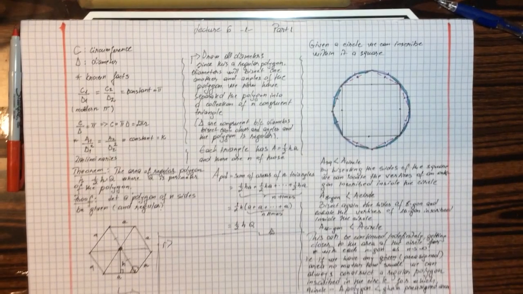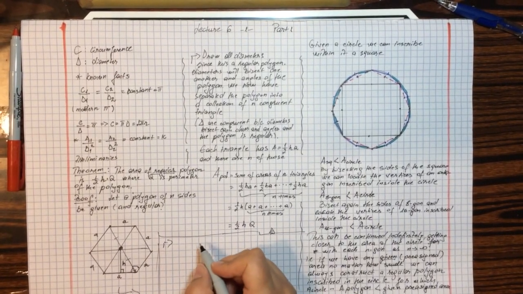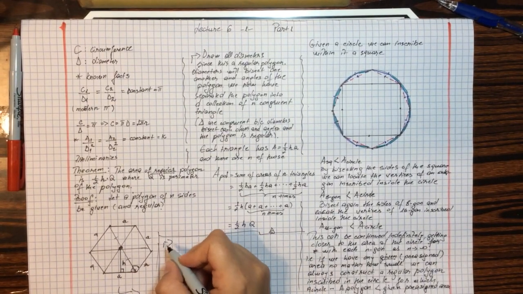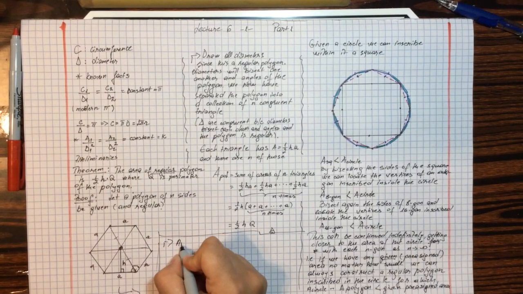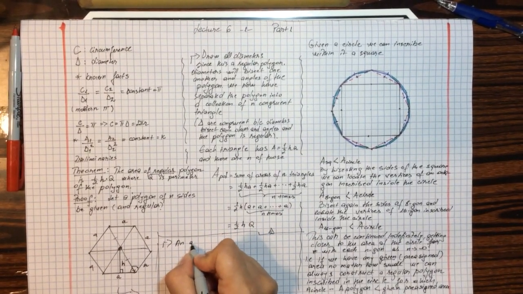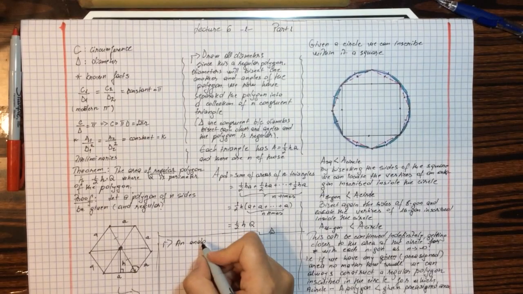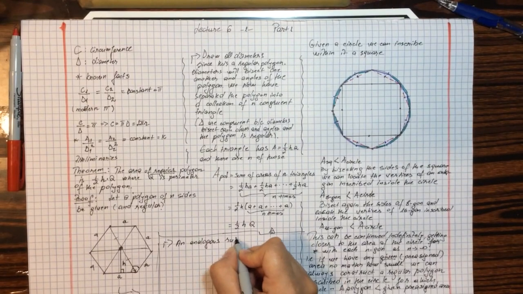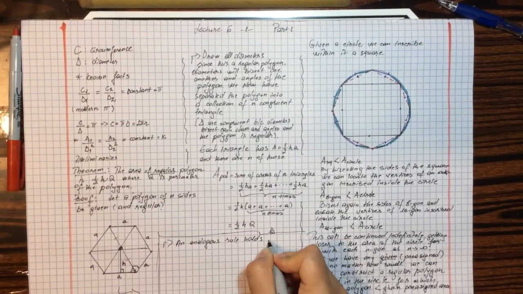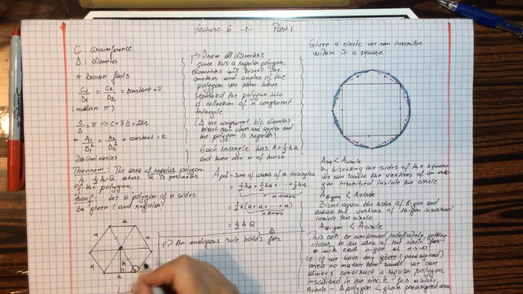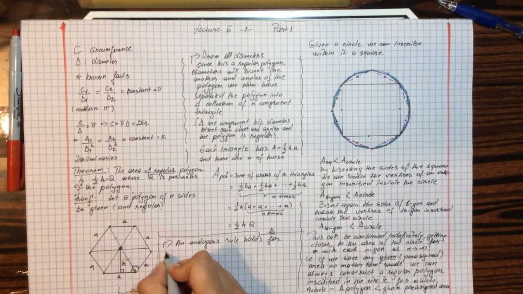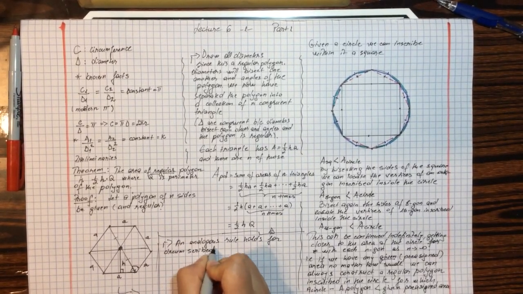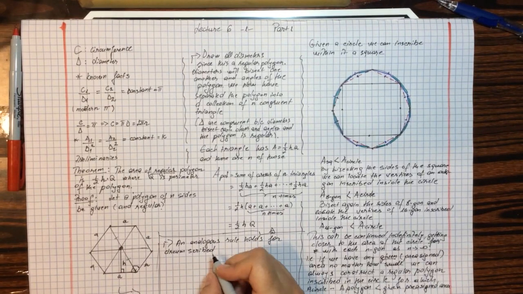The analogous result or rule holds for circumscribed n-gons around a circle.